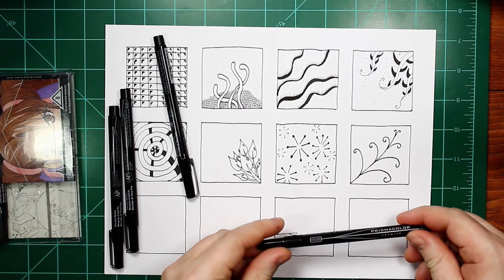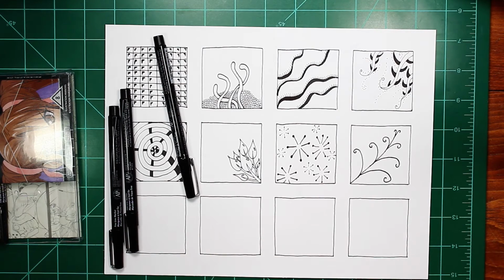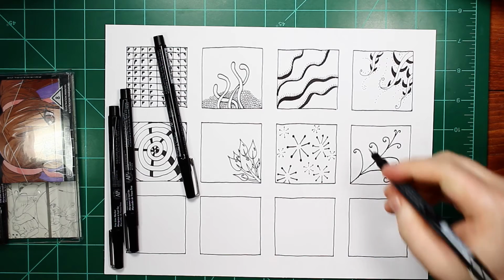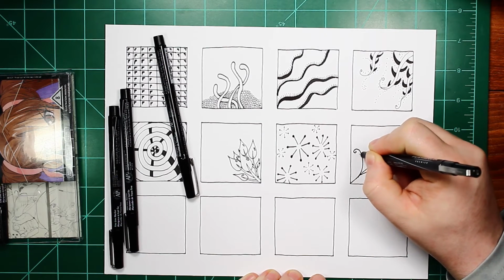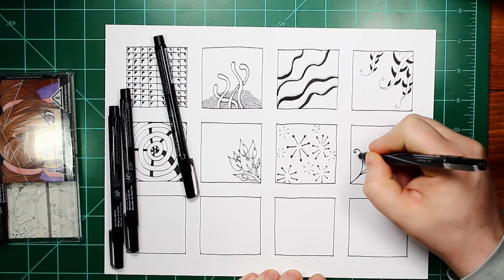Then I want to switch back to my littlest, my 005. And along the underside of each spiral, I'm going to make a row of dots.